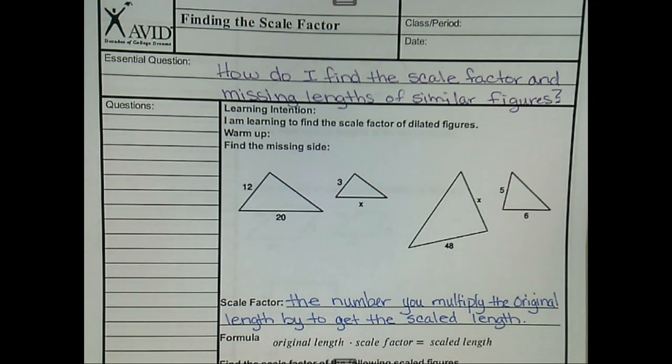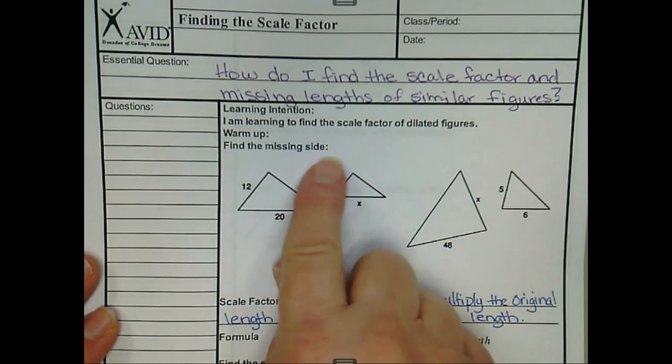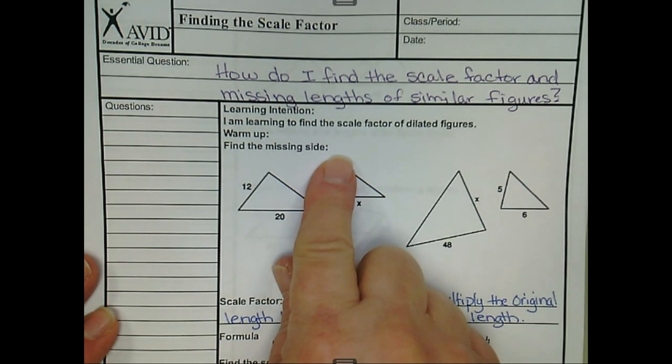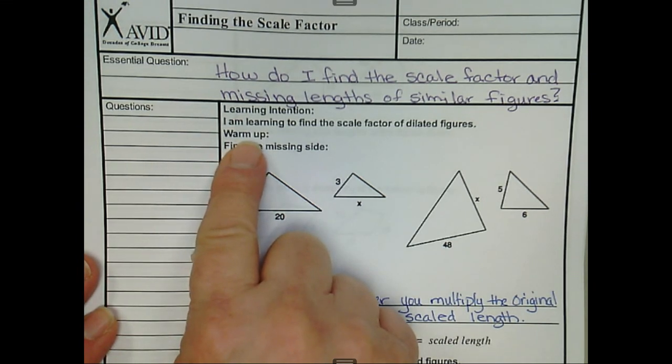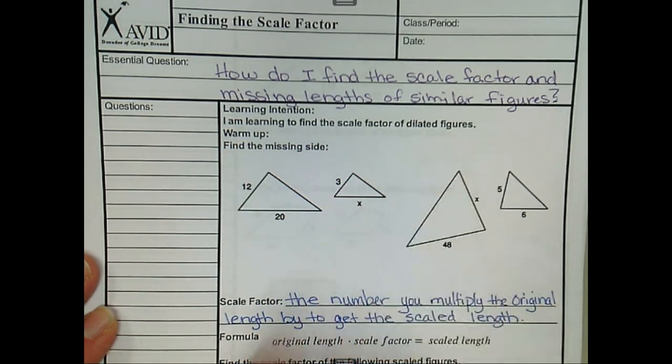Hello class. Once again we're looking at scale factor and missing length. So today we are finding the scale factor. The essential question is, how do I find the scale factor and missing lengths of similar figures? Learning intention, I'm learning to find the scale factor of dilated figures.